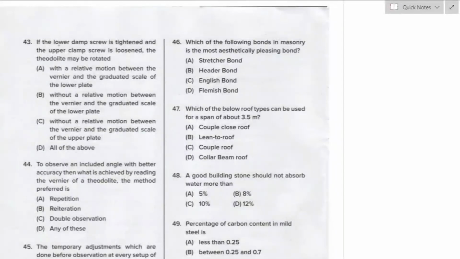Question number 43. If the lower clamp screw is tightened and the upper clamp screw is loosened, the theodolite may be rotated. So, the theodolite may be rotated with a relative motion between the vernier and the graduated scale of lower plate. Option A is the right answer.